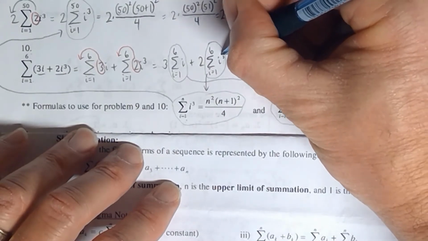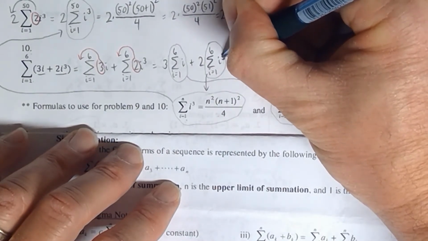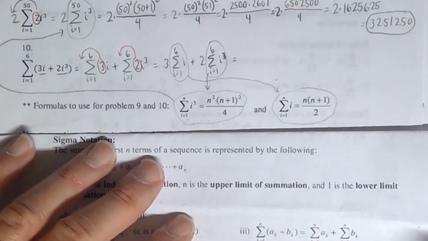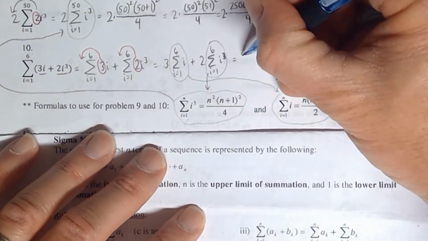You might be wondering, is there a formula for I squared? Yeah, there is actually. We just don't need it on this worksheet. But there is one, okay, in case you were curious.